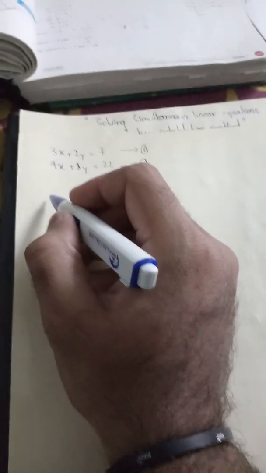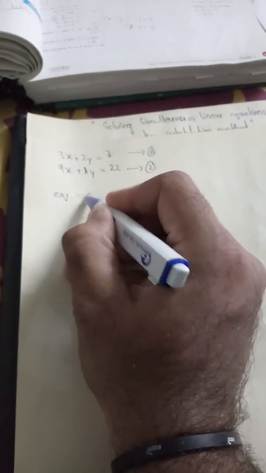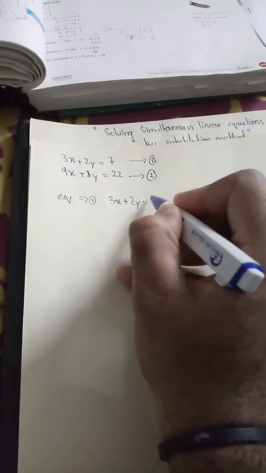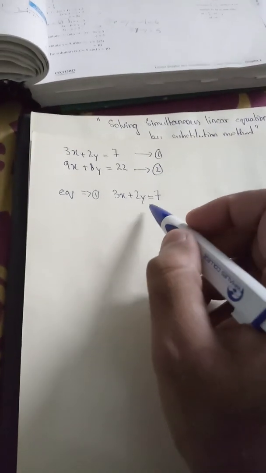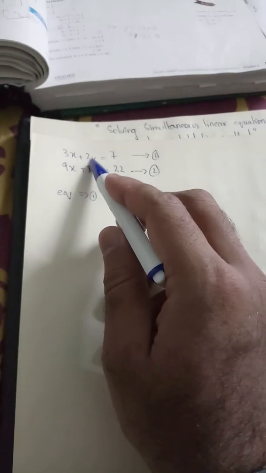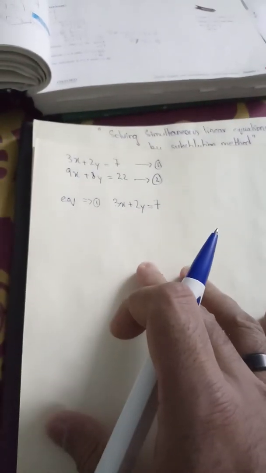I will write equation number 1 over here. My equation number 1 is 3x plus 2y equals 7. I picked this equation because it has 2 as the coefficient of y, which is the least number among these three numbers. So this is the simple basic trick.